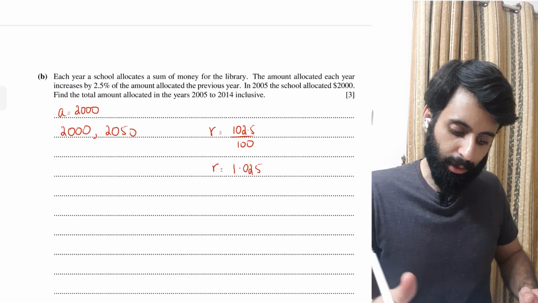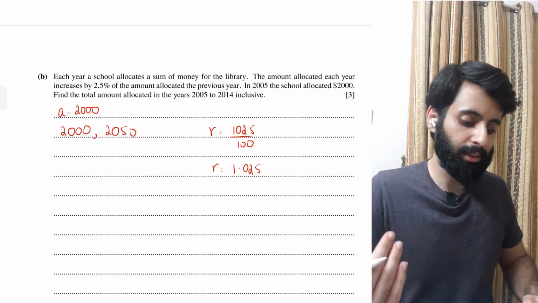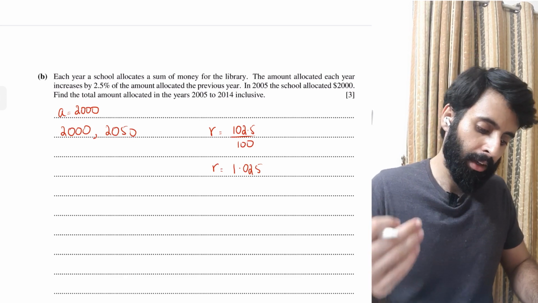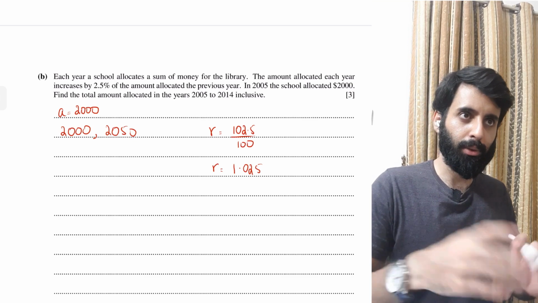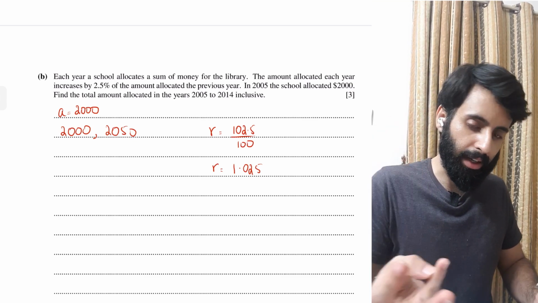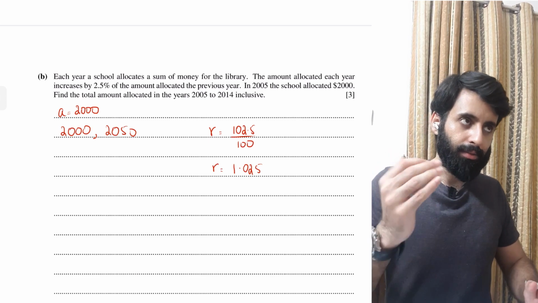It says find the total amount, so that means you have to find the sum allocated in the years 2005 to 2014. Okay, so 2005 to 2014. So if you want to count the number of years, suppose this was 2005 to 2010. So we're looking at 5, 6, 7, 8, 9, 10. So that's a total of 6 years. So 5 to 10 is 6 years.